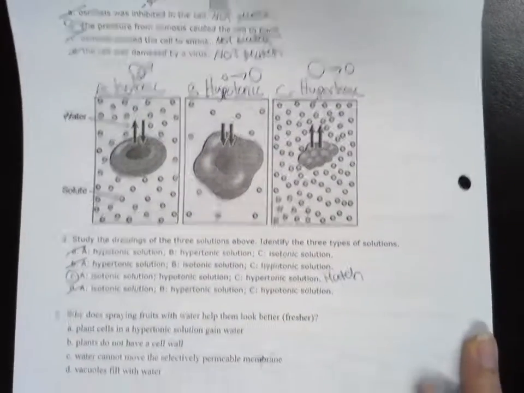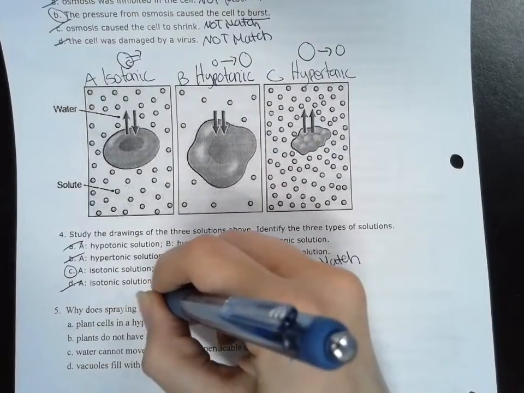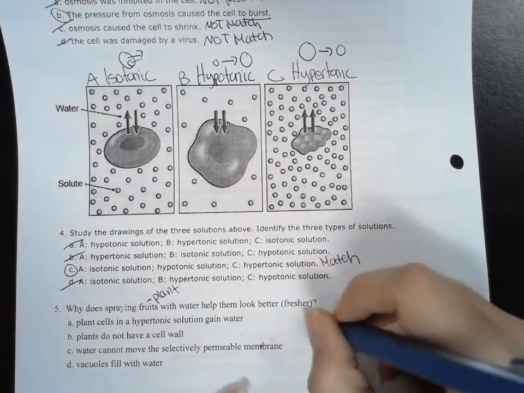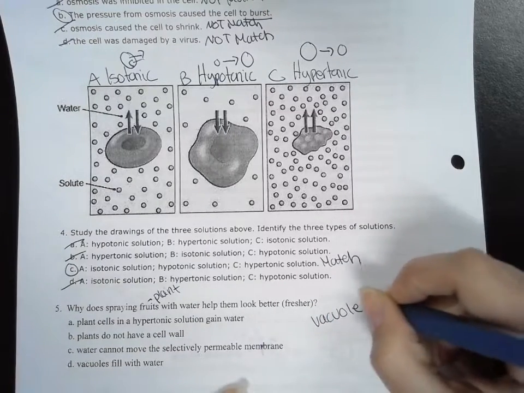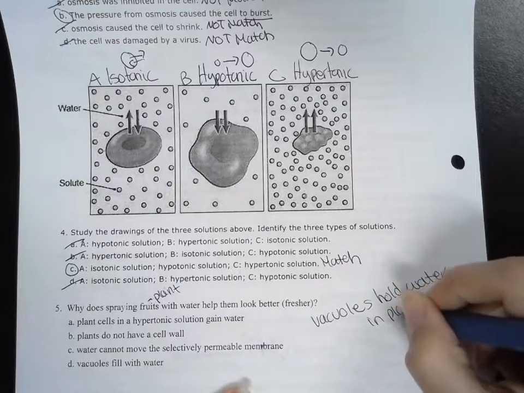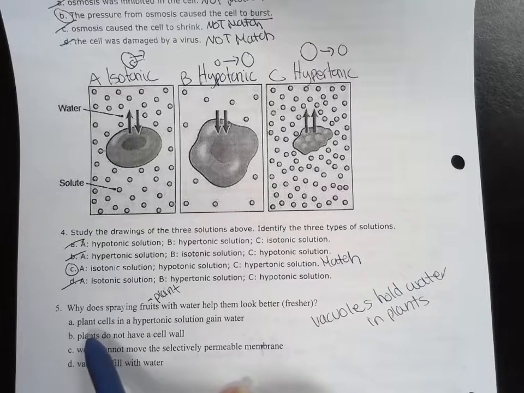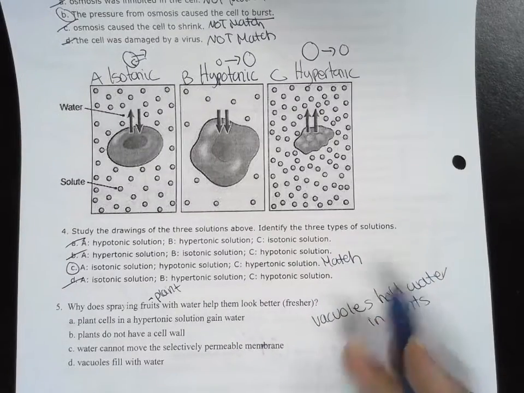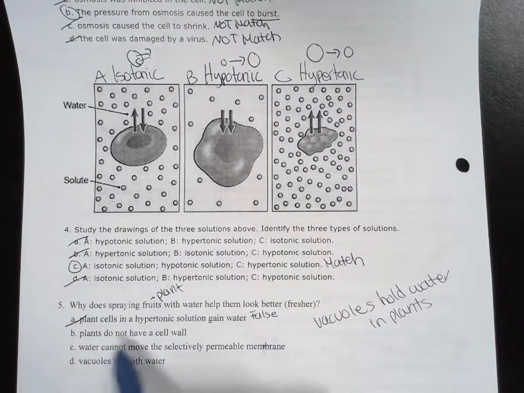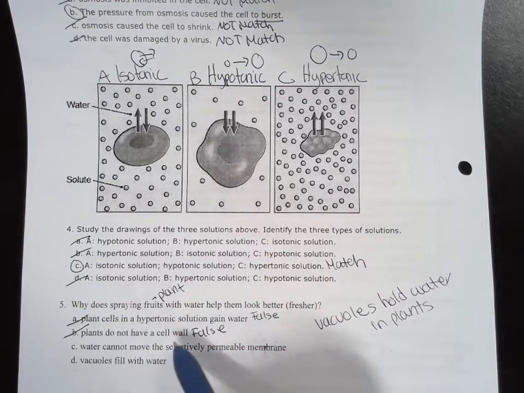All right. Why does spraying fruits with water help them look better or fresher? Well, I know a fruit is a plant. And the part of the plant that fills with water is a vacuole. I know that vacuoles hold water in plants. All right, so I'm going to look for something to do with vacuoles. So plant cells with a hypertonic solution gain water. Well, first of all, this is just false. If it's hypertonic, then it's losing water. Plants do not have a cell wall. That is also false.